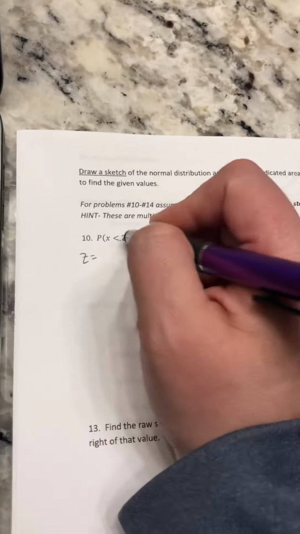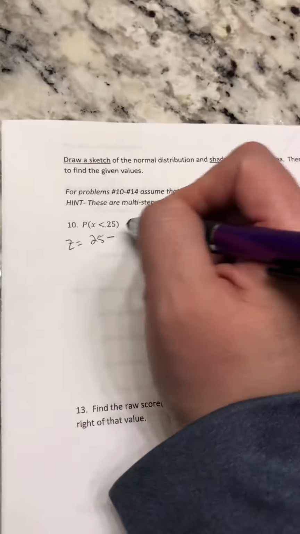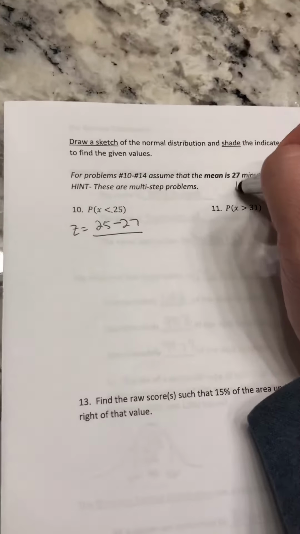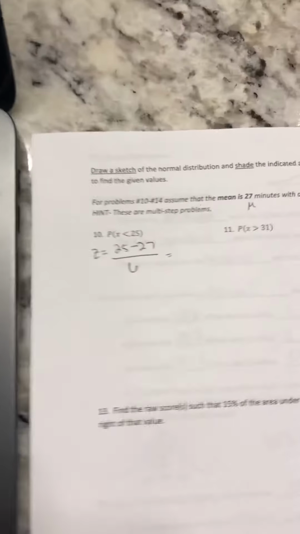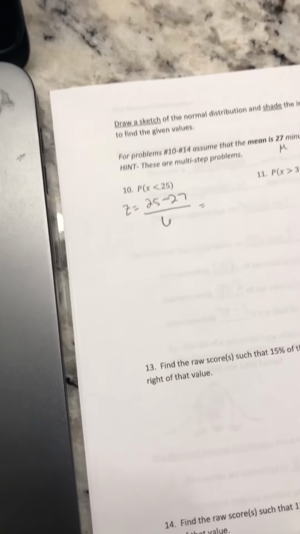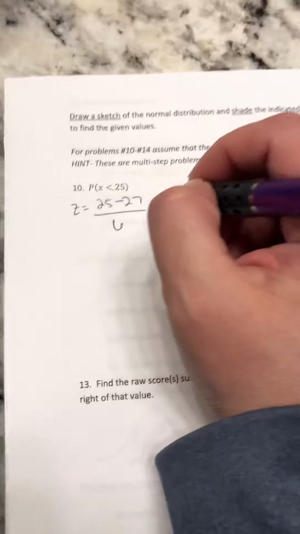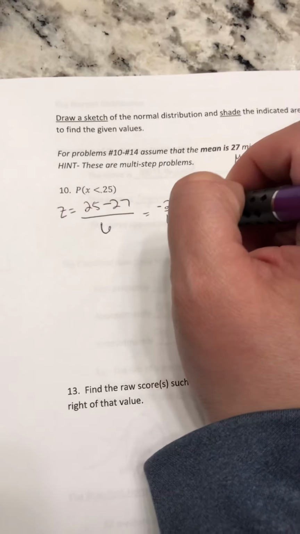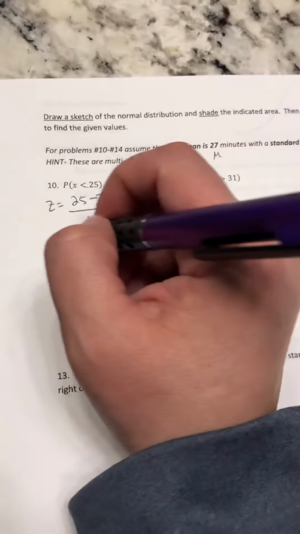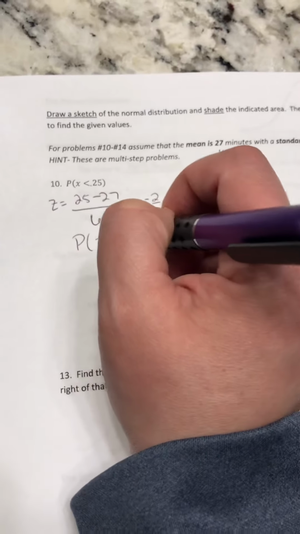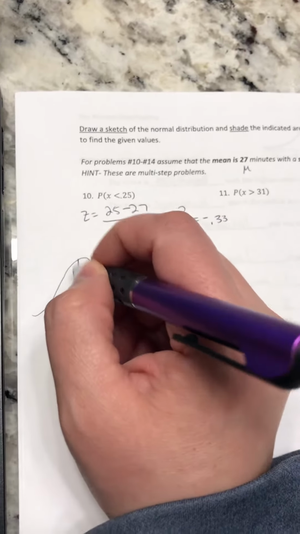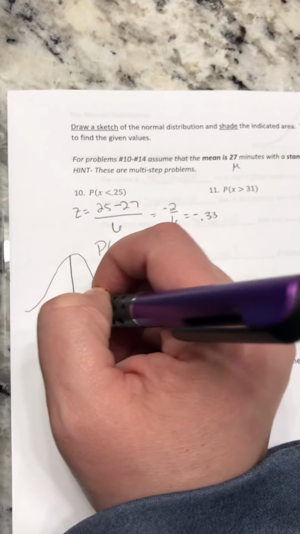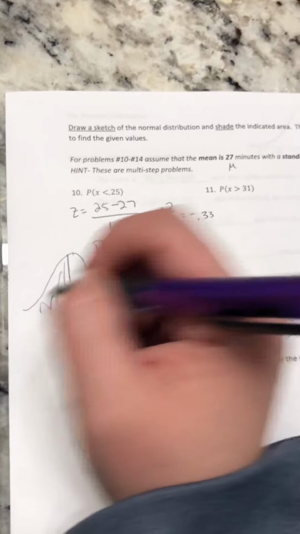We find z by taking x, 25, minus my mean is 27, divided by, so there's mu, and here's sigma, divided by my standard deviation of 6. So if I do 25 minus 27, I get negative 2, divided by 6 is negative 0.33. So this is the probability that z is less than negative 0.33, which on a graph looks like this, because here's 0, so negative 0.33 is here.